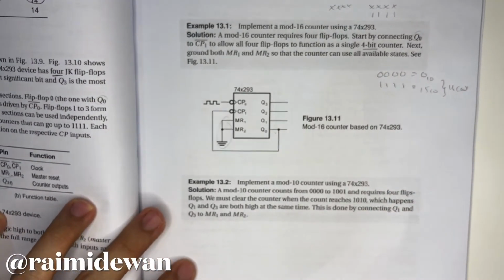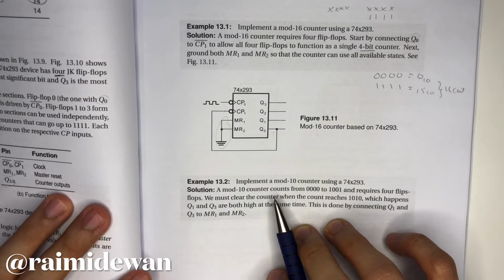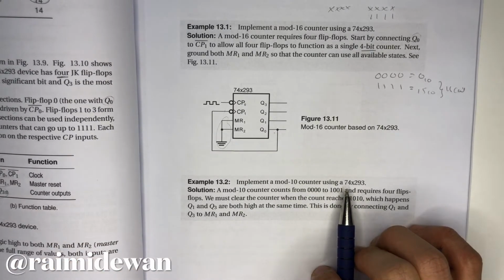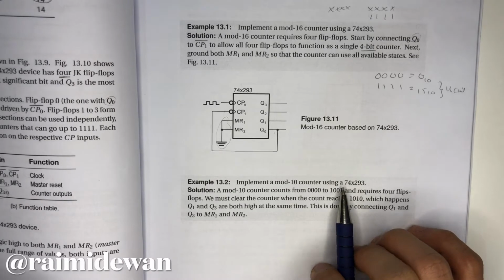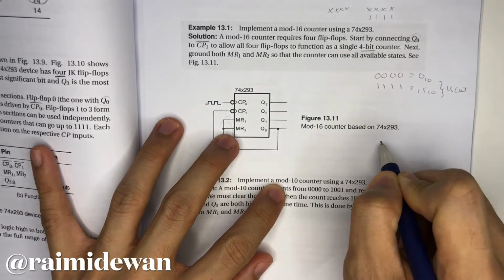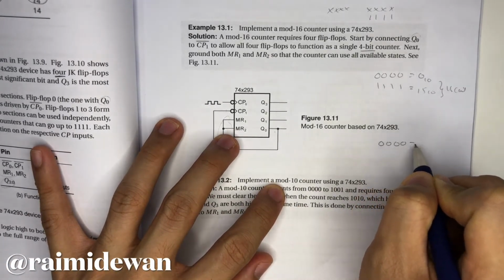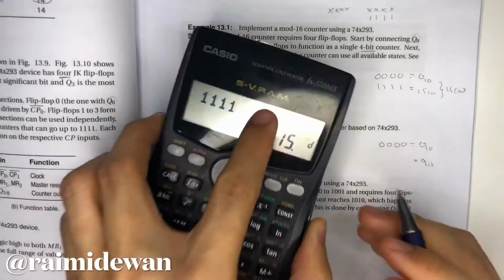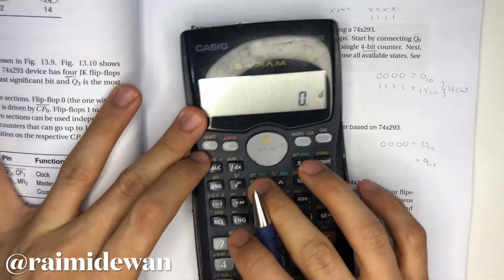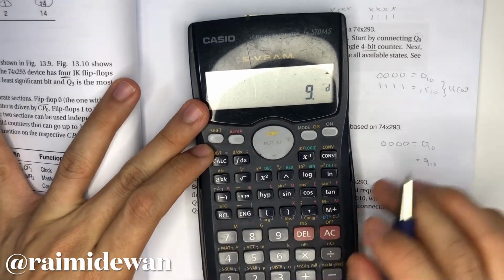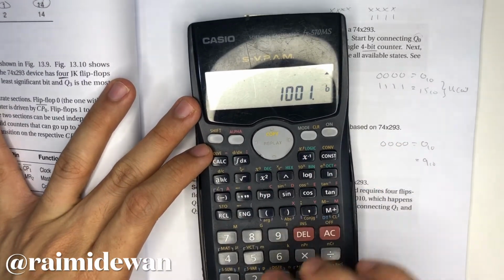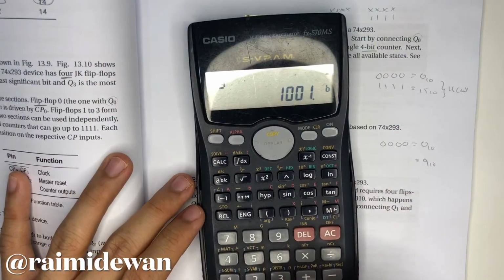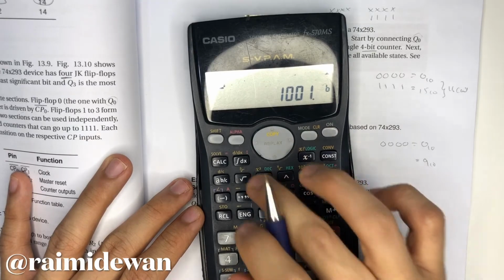So next question, implement a mod 10 counter using a 74293. So this mod 10 counter means it will count from 0 0 0 0 until what? Until 9. Okay, so what is your 9? Decimal 9. You don't use a calculator in the exam. This is just so that I can easily teach you and you can easily see the corresponding numbers. So 9 in decimal.